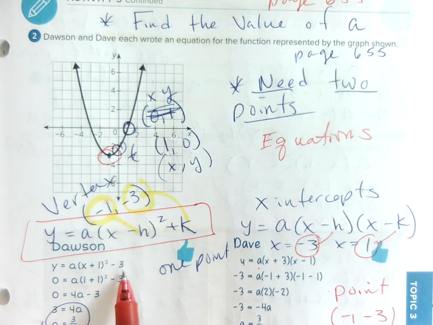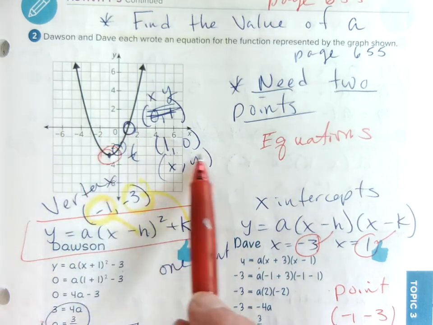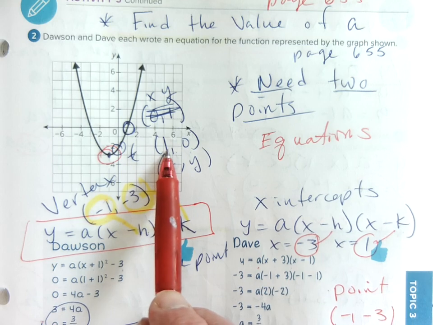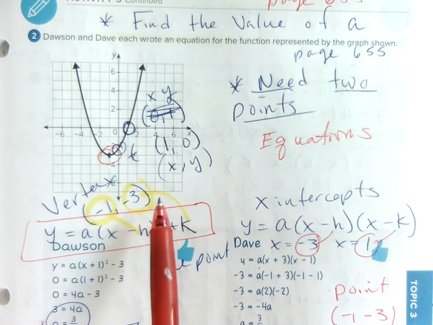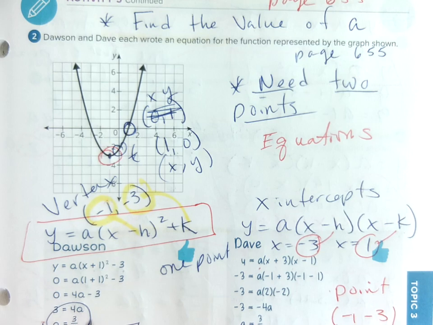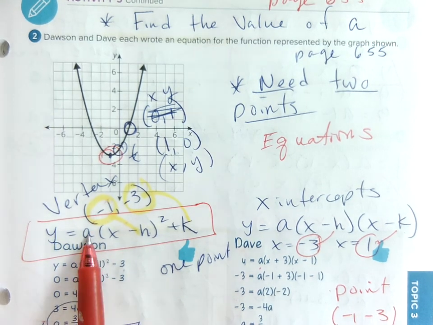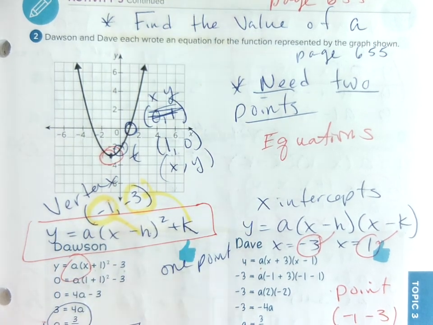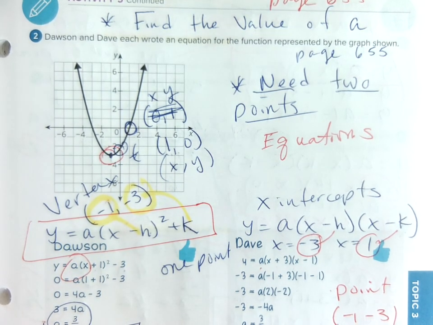Now we need another point. So we find another point, because you need 2 points, and the point 1, 0 is the point I want to use. It's an easy point. So I can plug the 1 in for the X value, and I can plug the 0 in for the Y value. And I solve, and 1 plus 1 is 2. 2 squared is 4. Okay, that's where I got the 4 from. Plus 3 is 3. Divide by 4, and I get 3/4. So that's the value of A. I rewrite this equation with the value of A, which is 3/4. So right here, I'm going to write my 3/4 (x plus 1) squared minus 3. That's the equation of this parabola, okay?